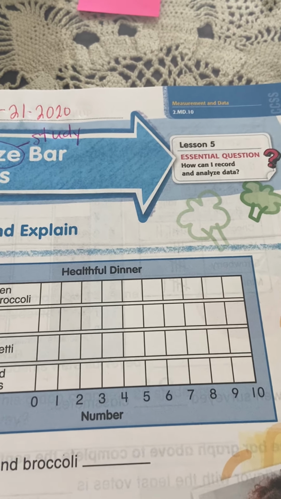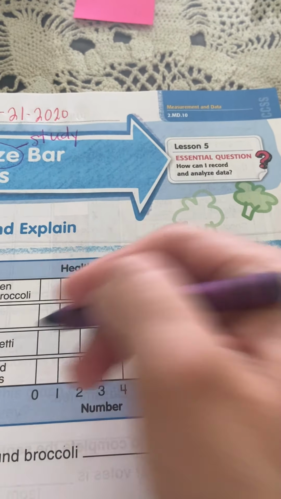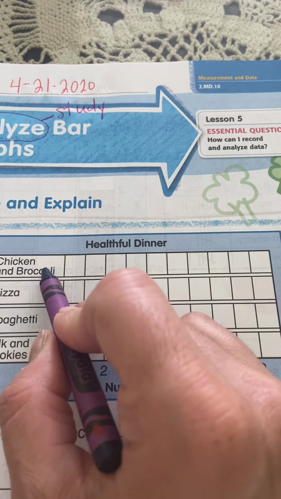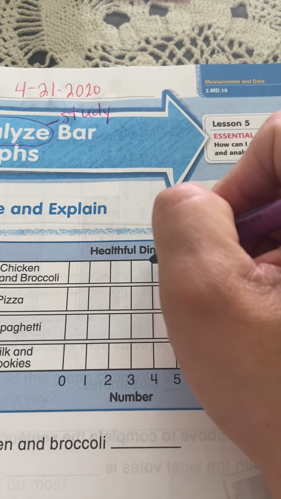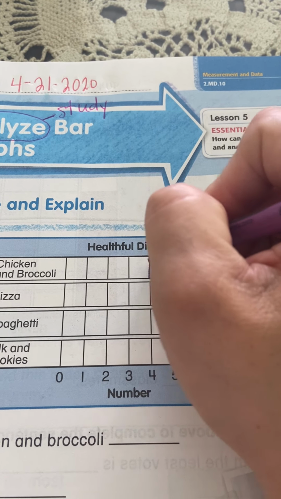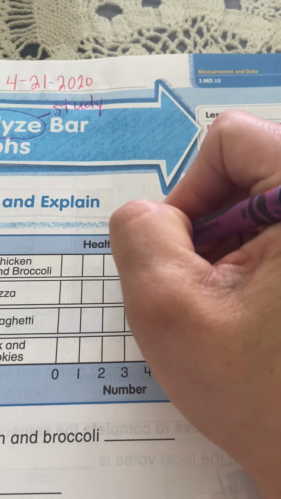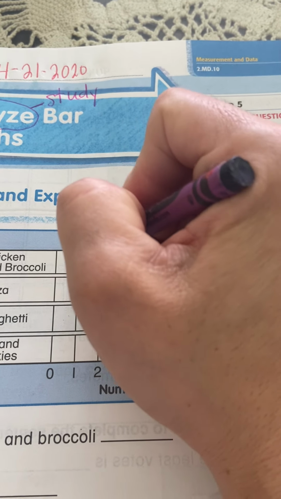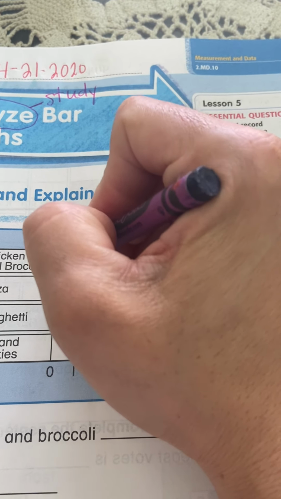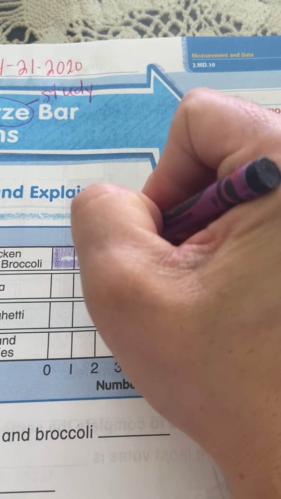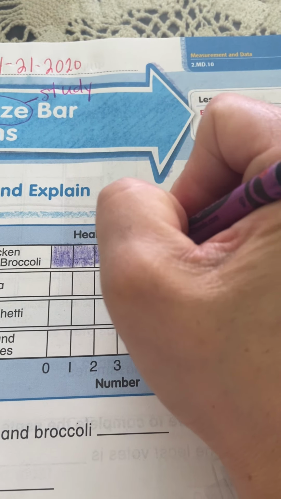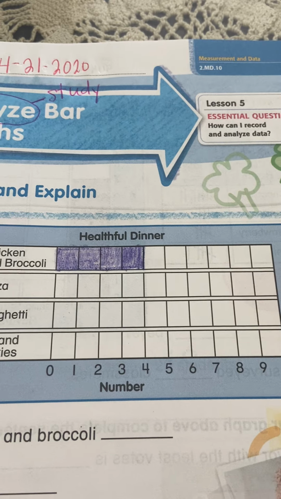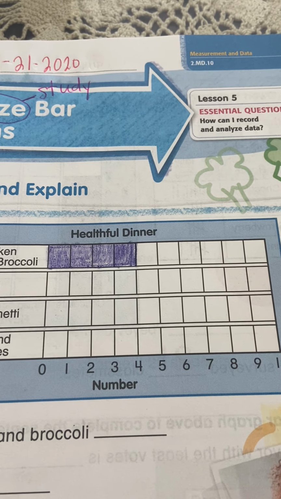So let's say that I asked 10 people which one they thought was the healthiest dinner. And 4 people said chicken and broccoli. So I'm going to go here, 4. I'm going to color my 4. I'm using a purple crayon. So 4 people said chicken and broccoli. I'm sorry, guys. It's not the best coloring. Trying my best here. 4 people said chicken and broccoli.